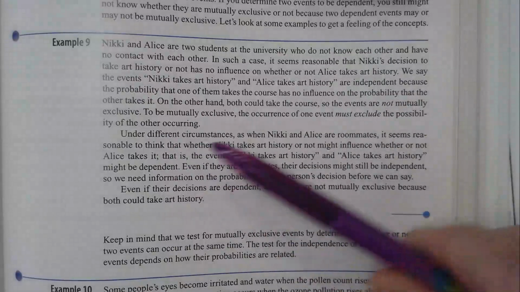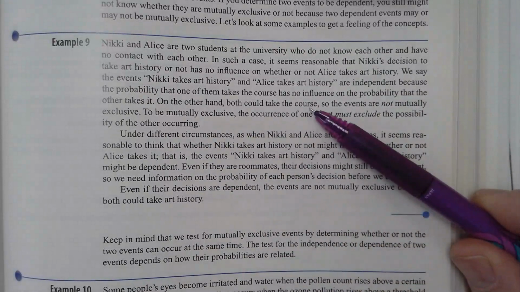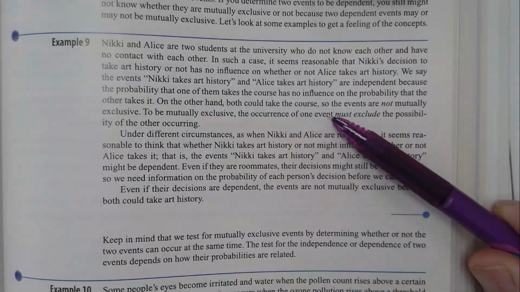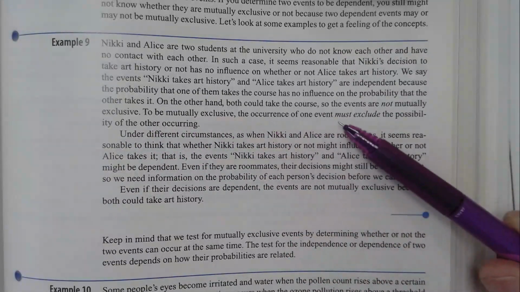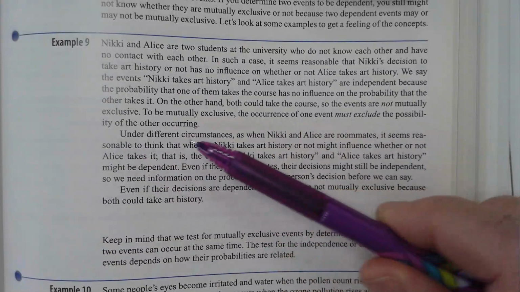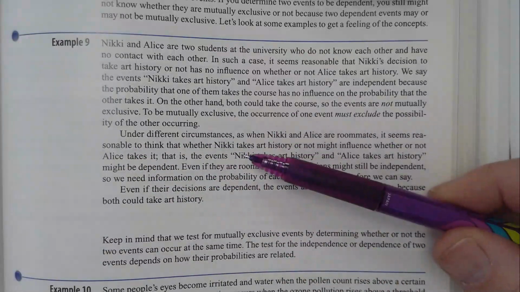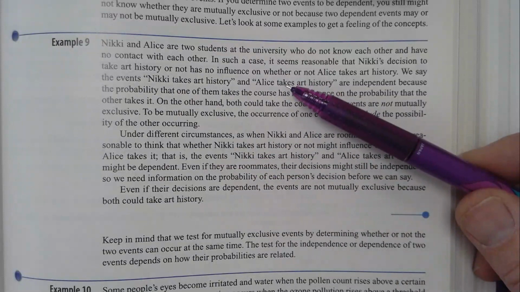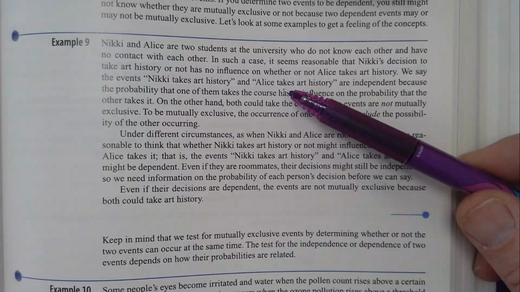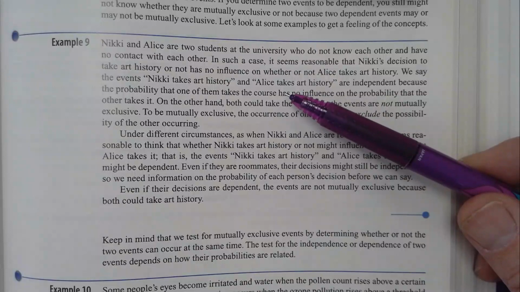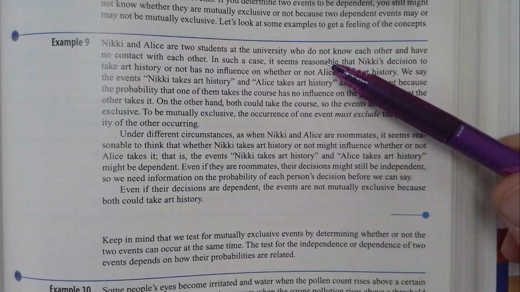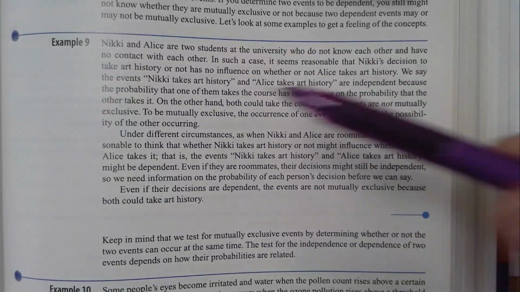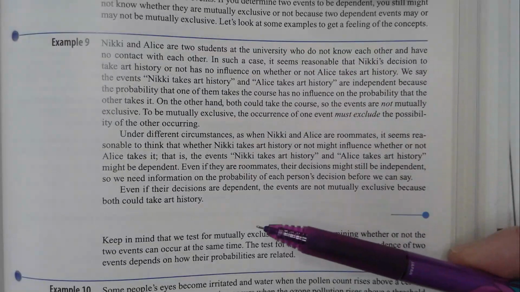On the other hand, both could take the course. So the events are not mutually exclusive. To be mutually exclusive, the occurrence of one event must exclude the possibility of the other occurring. So they could end up in the same class, but they didn't make that decision dependent on each other. They just accidentally ended up in the same class. So they made the decision independently. It's an independent event, but it's not mutually exclusive because the two girls can be in the same class.